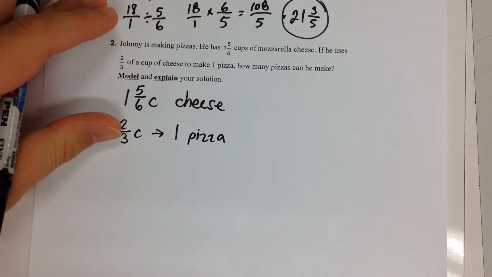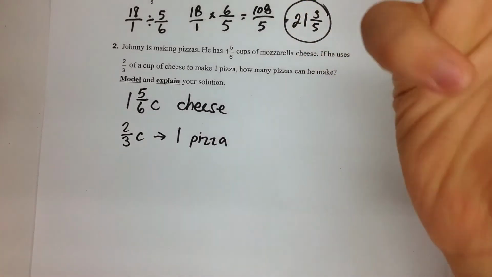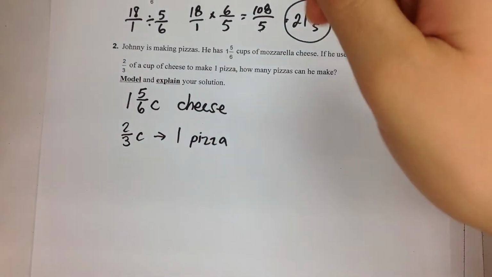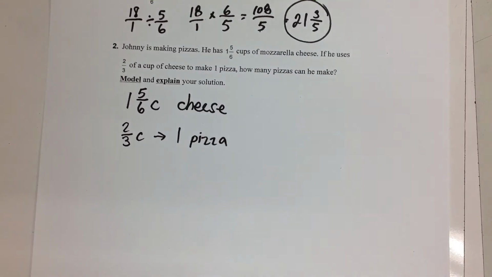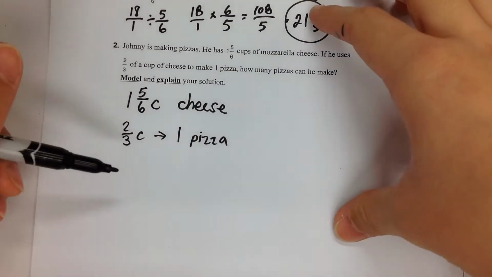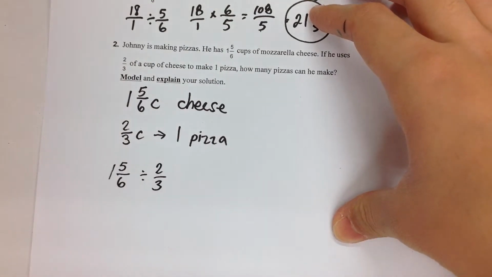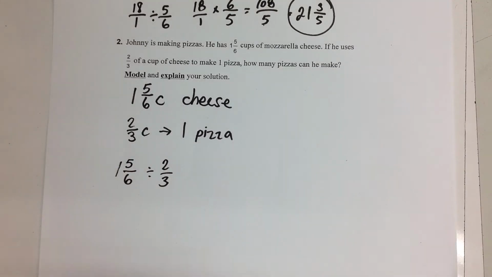So I'm going to visualize what Johnny is doing. He has this big bowl of mozzarella cheese, and each time he's going to take out 2/3 of a cup each time to make us a pizza. So it takes out 2/3 of a cup, 2/3 of a cup, 2/3 of a cup. So we want to see how many pizzas he can make. So I'm seeing how many times does 2/3 fit into 1 5/6. So my division problem is 1 5/6 divided by 2/3. Again, how many times does 2/3 fit into 1 5/6?